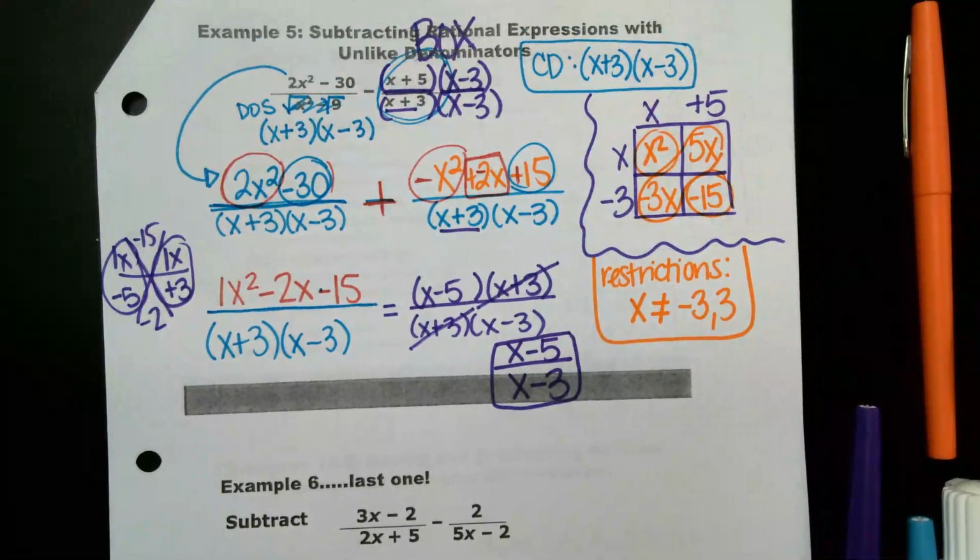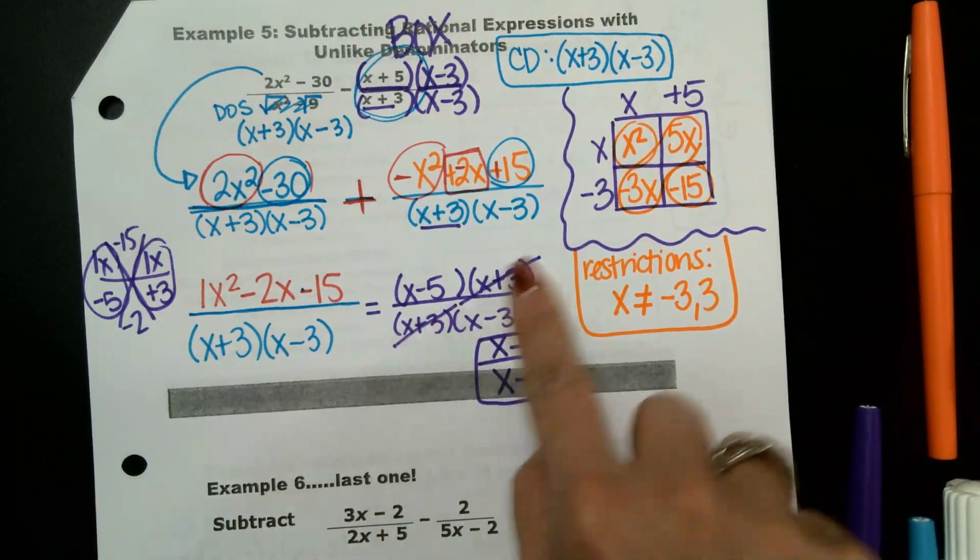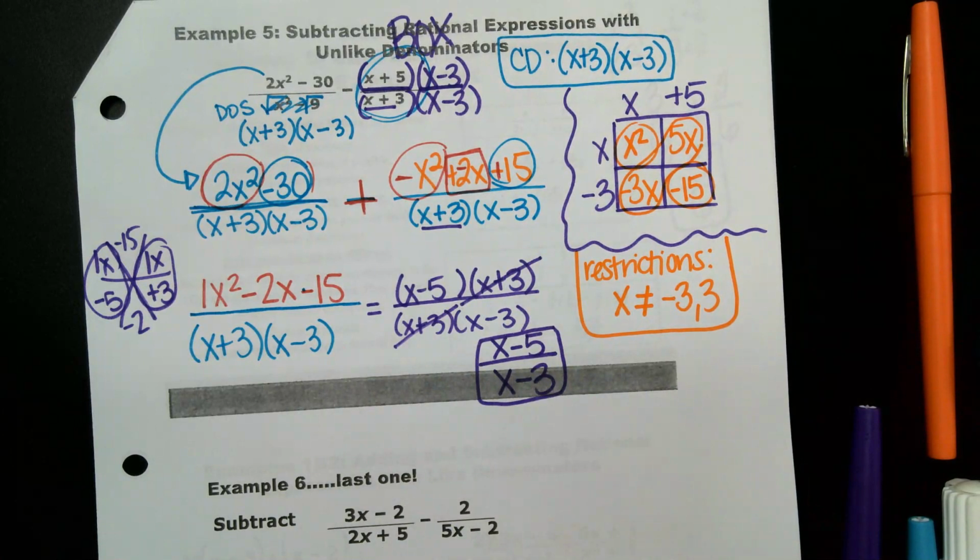Is that minus or which one? This one down here? It's the minus because I canceled out the pluses. So you just leave your x minus 3 on the bottom.